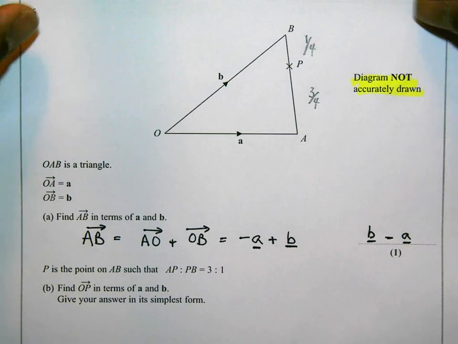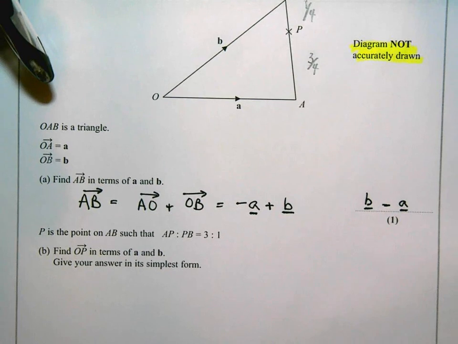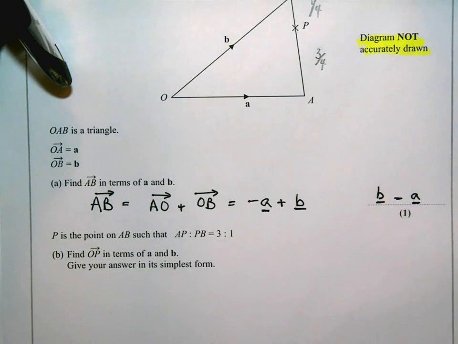Now I'm going to shift this upwards a bit so we can show the last part.